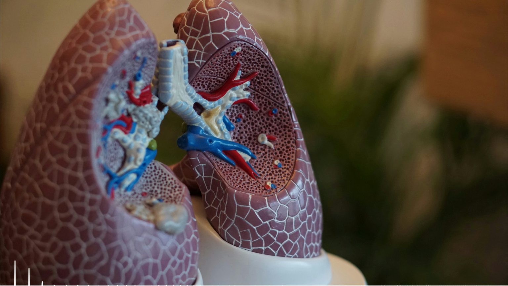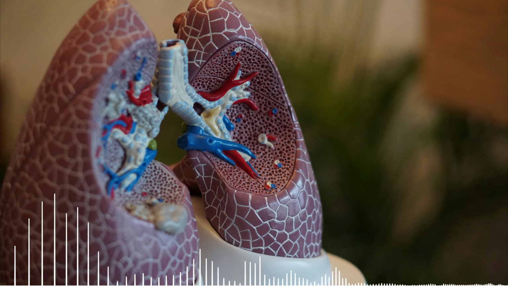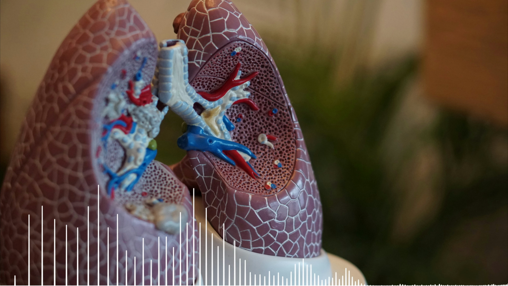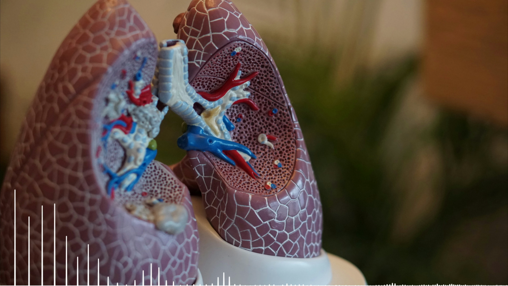Oh yeah, for sure. Point-of-care ultrasound is a game changer. We can actually see what's happening with fluid in real time, right there at the bedside. It helps us fine-tune decisions about giving fluids or using diuretics. It's like having a window into the lungs.